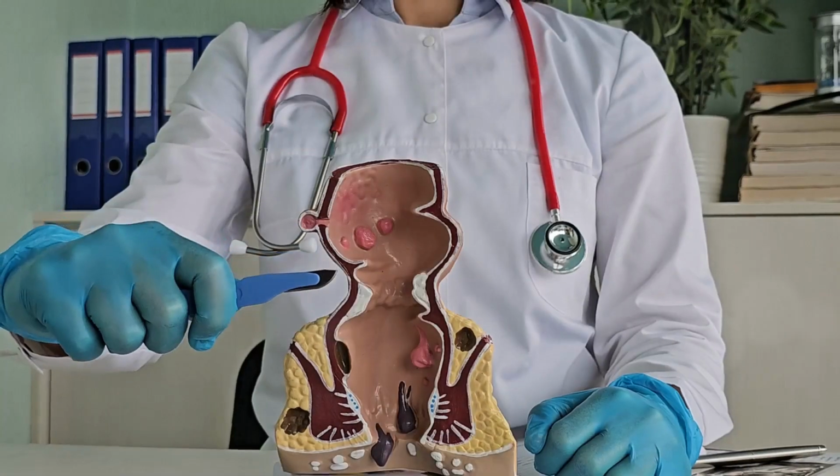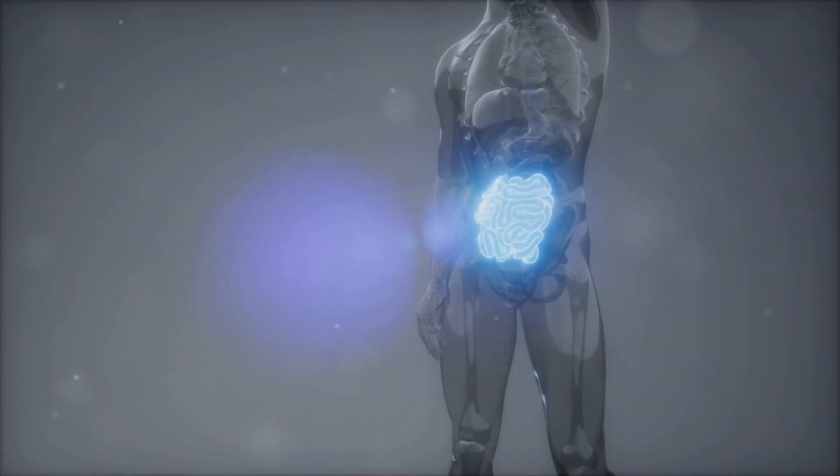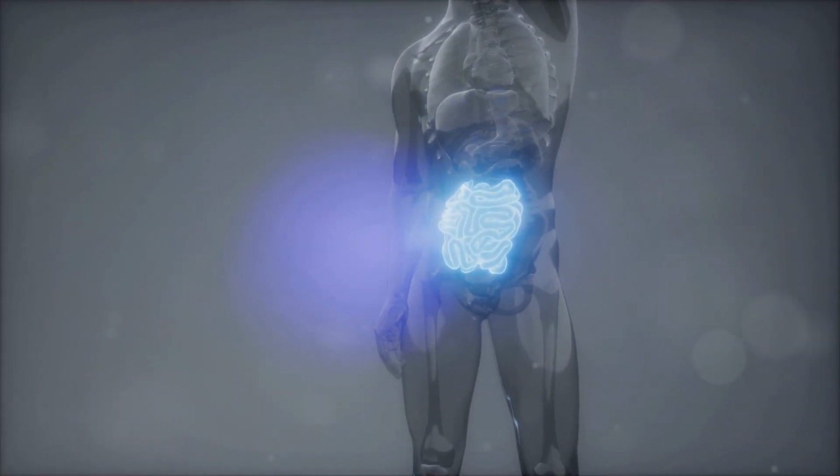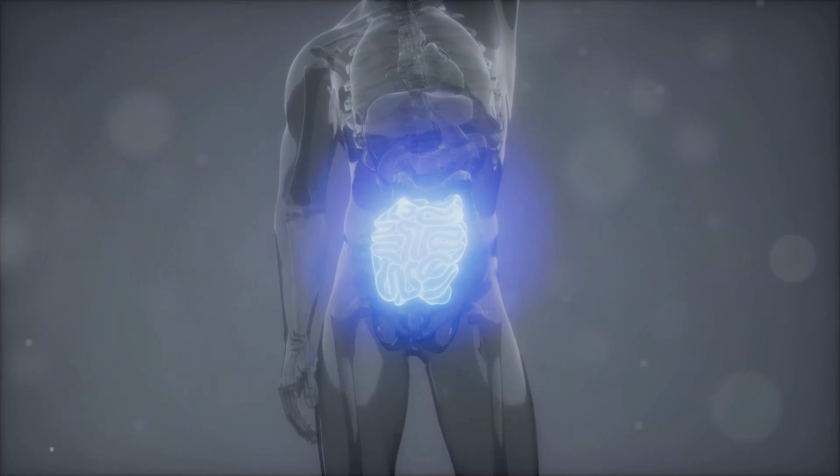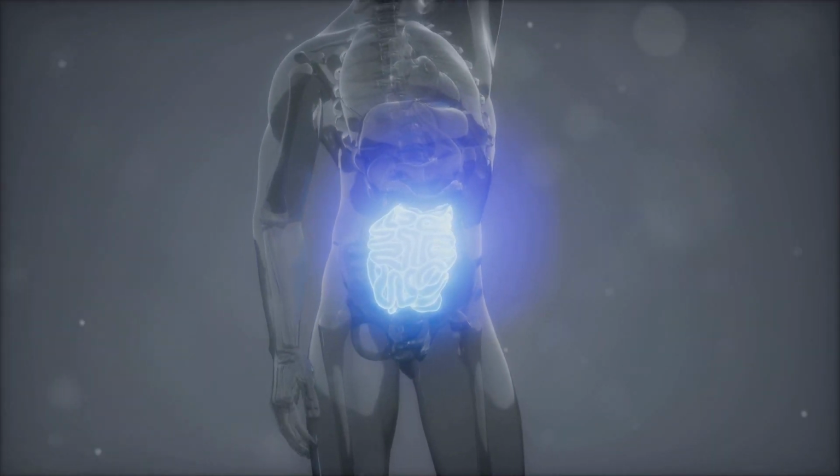While both UC and CD involve inflammation, our bodies react in slightly different ways. These differences are crucial in understanding how each condition affects the body and how treatments can be tailored to address them effectively. Think of it like two different alarm systems going off. Each alarm signals a different type of emergency, requiring a unique response.